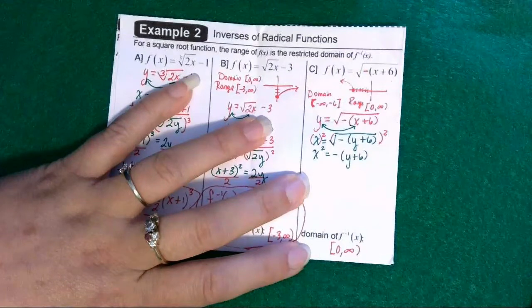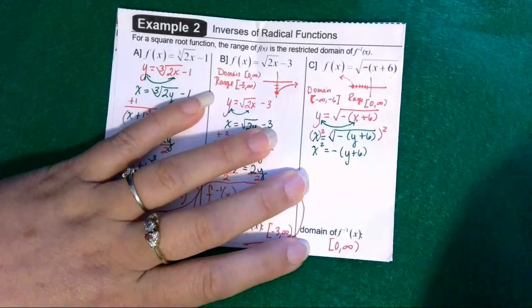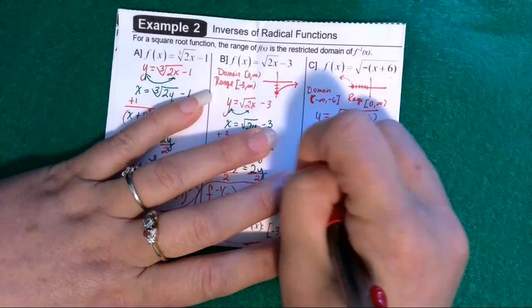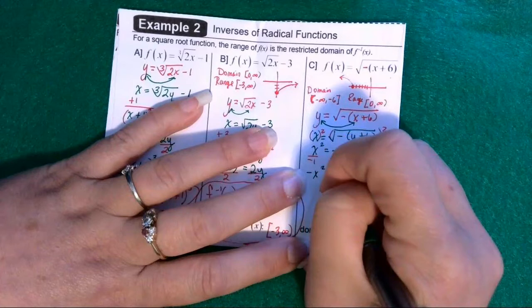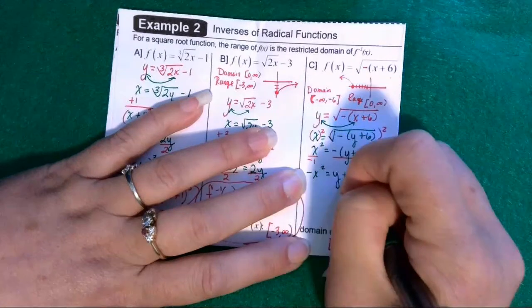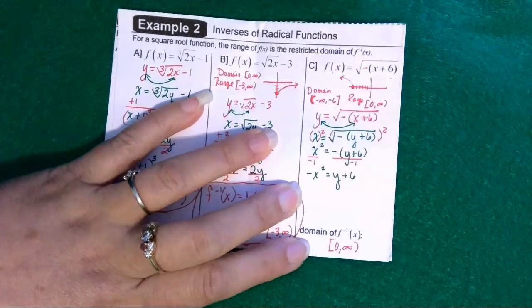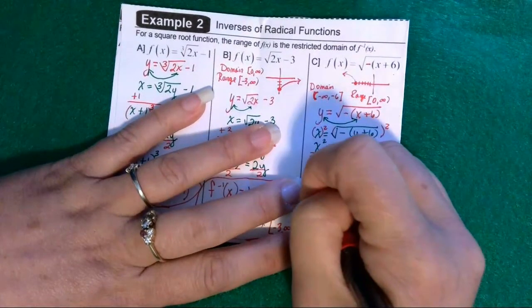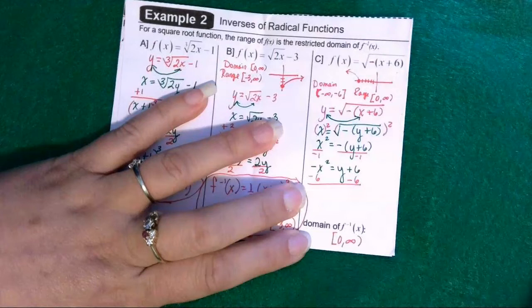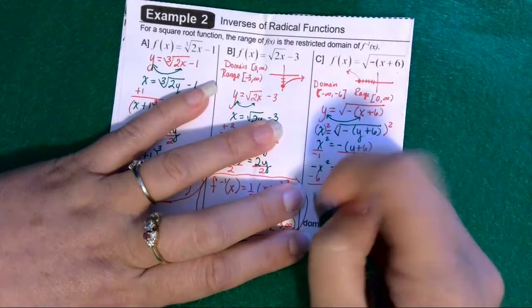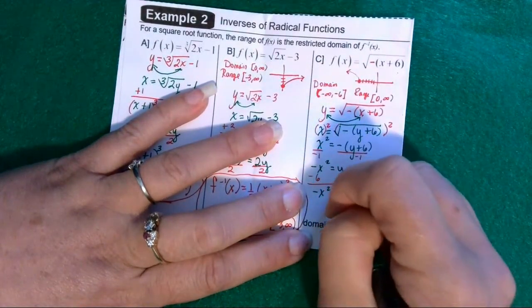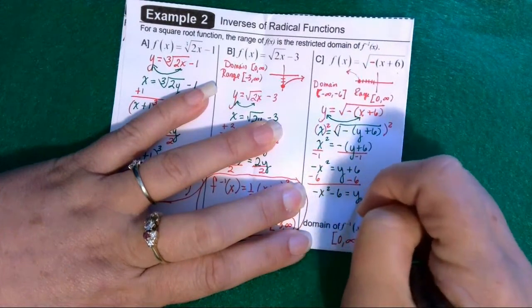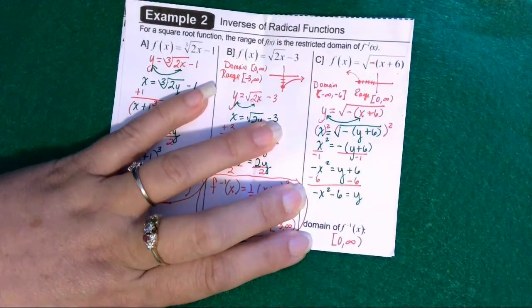Okay, then I'm going to divide both sides by -1, and I'll have a negative x squared is equal to y plus 6. And then to get the y by itself, I'll subtract that constant of 6 from both sides, and negative x squared minus 6 then is equal to y.